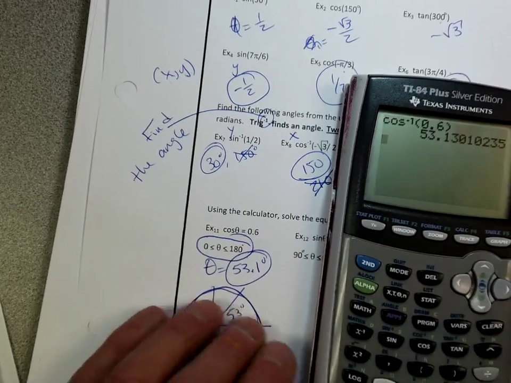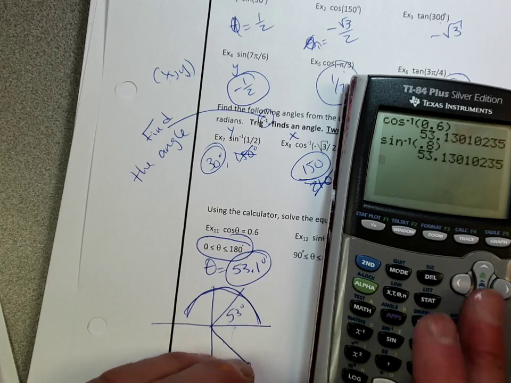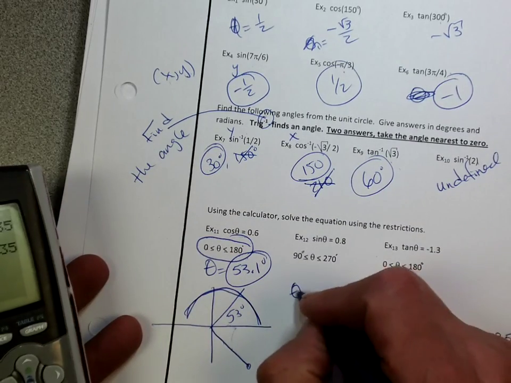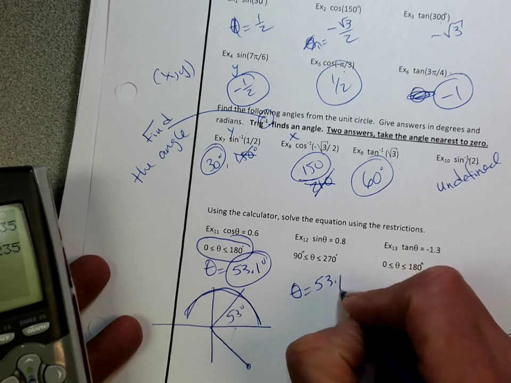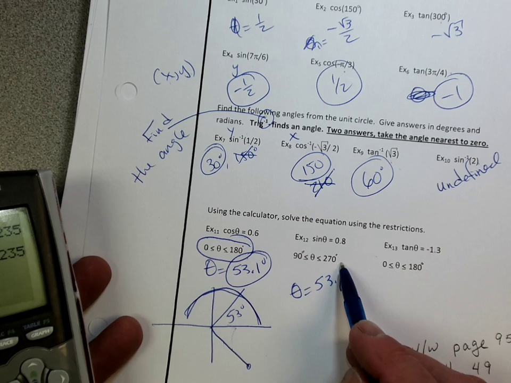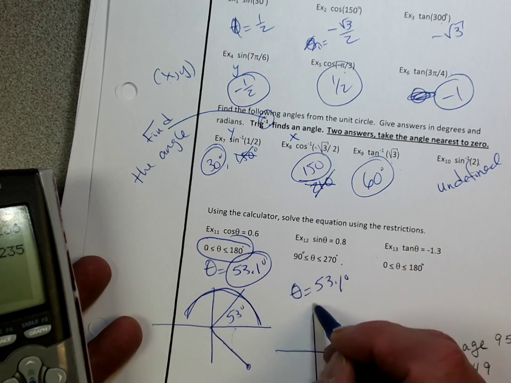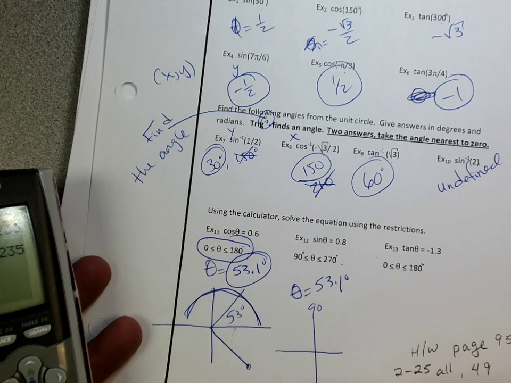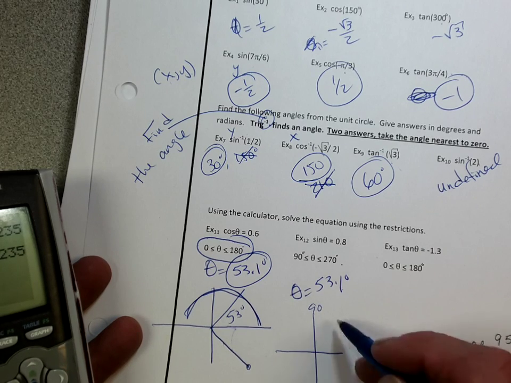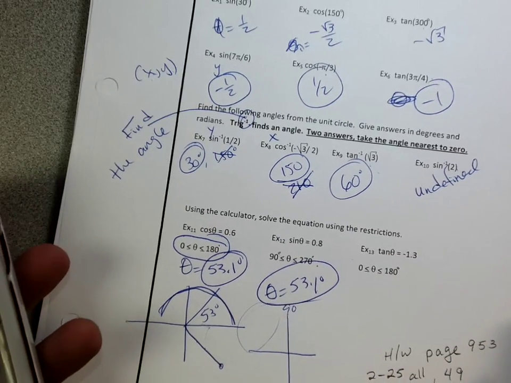Sine of 0.8. Let's go sine inverse of 0.8, which is 53.1. Is there another angle with that sine value between 90 and 270? 90 is here and 270 is here. Nope, because it would have to be over here in this quadrant. So that's the only answer.